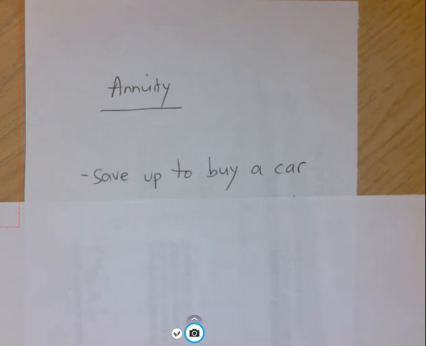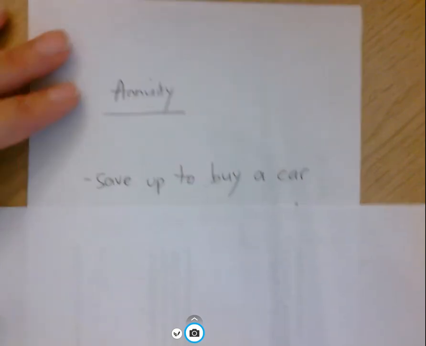An annuity is making multiple payments at regular intervals of time. So let's say I'm going to put aside $300 every month. Okay, so that would be an annuity.